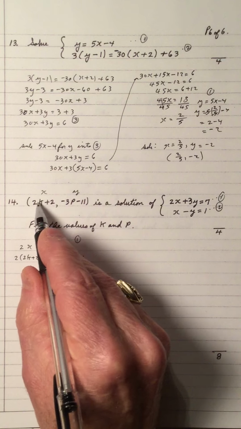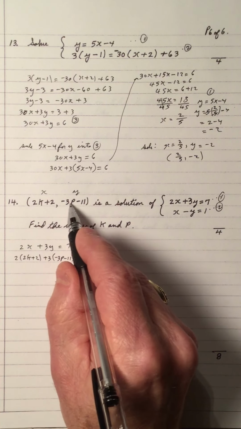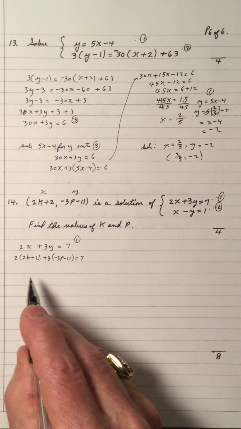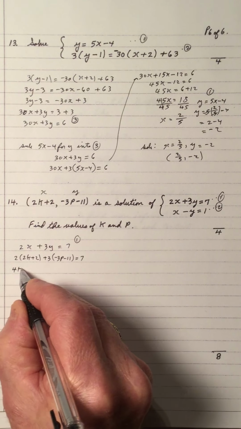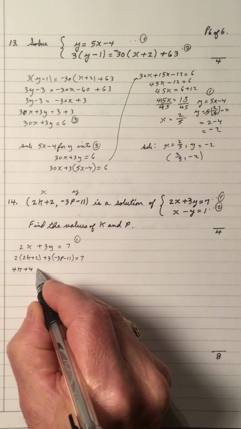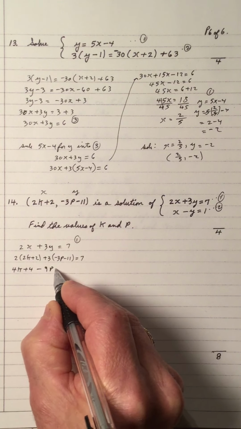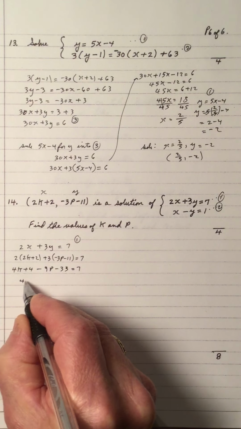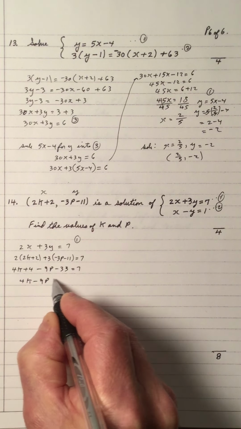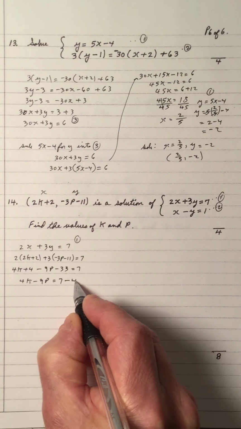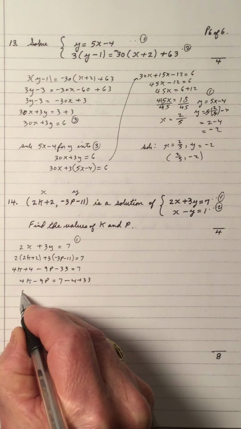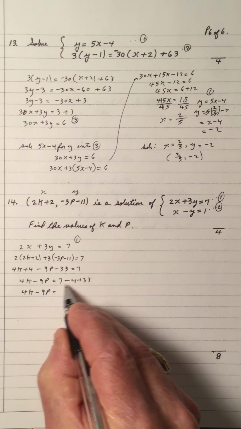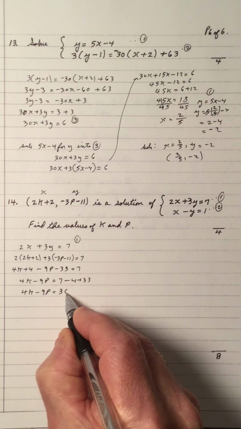So I'm subbing in this value of x. I'm subbing in this value of y, but the x has a k in it and the y has a p in it. If I get rid of the brackets by multiplying, I get 4k minus 9p equals 7 minus 4 plus 33. 4k minus 9p, and I add all this up, I get a 3, I get a 36.